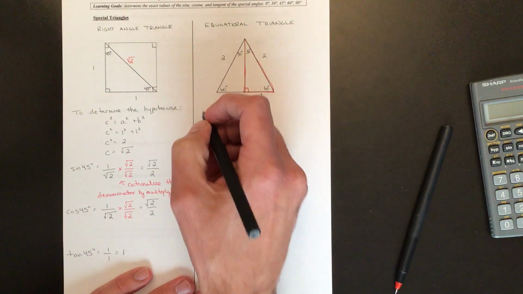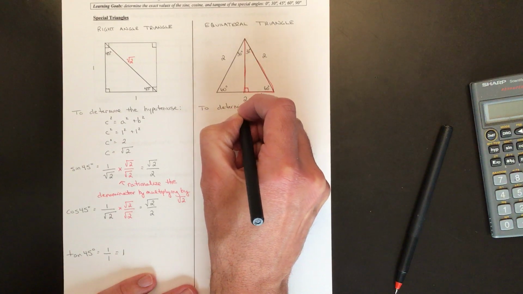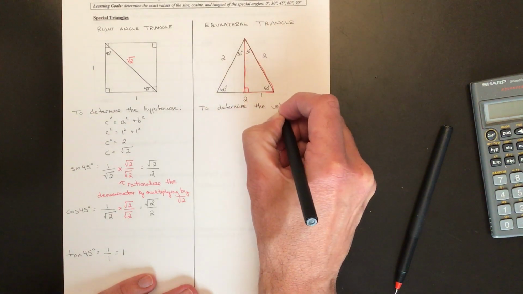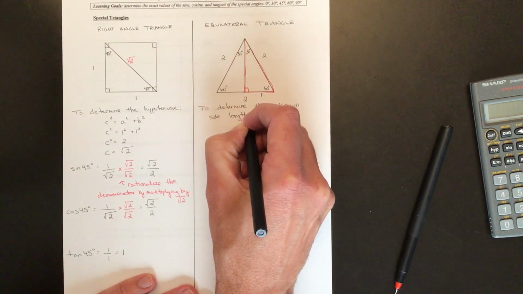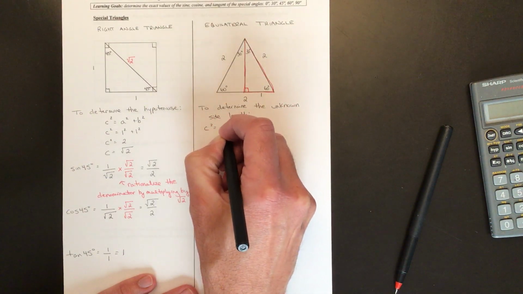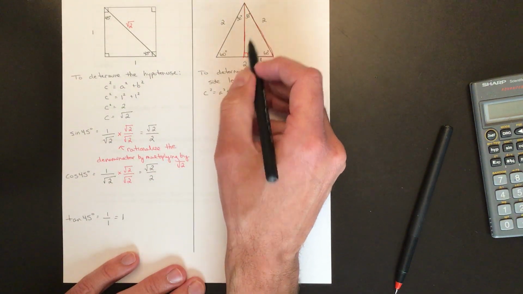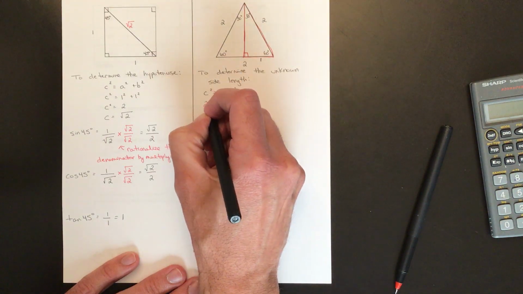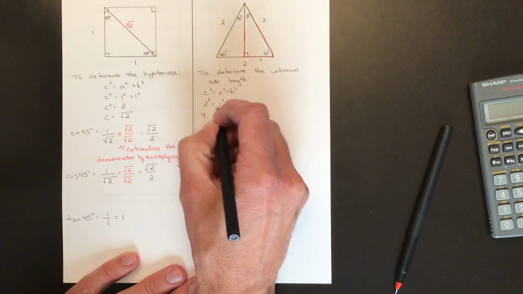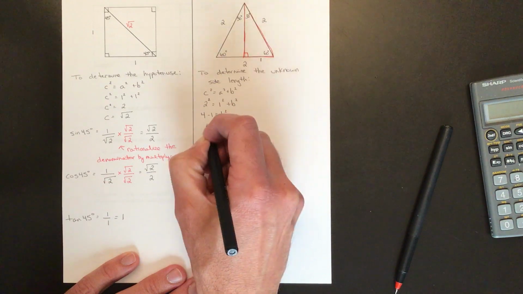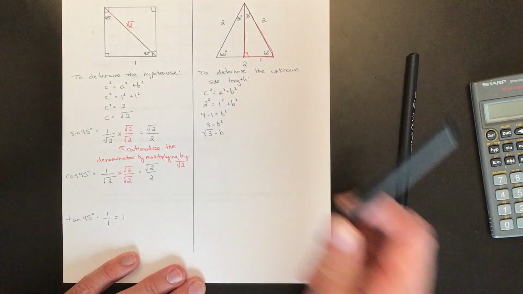So again, we're going to use Pythagorean theorem to determine the unknown side length. So again, c squared equals a squared plus b squared. C is 2, right? That's the hypotenuse, directly opposite my right angle. So I have 2 squared equals 1 squared plus b squared. So I get 4 minus 1. And I get that side length to be root 3.